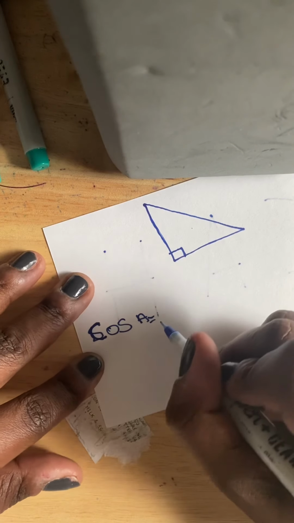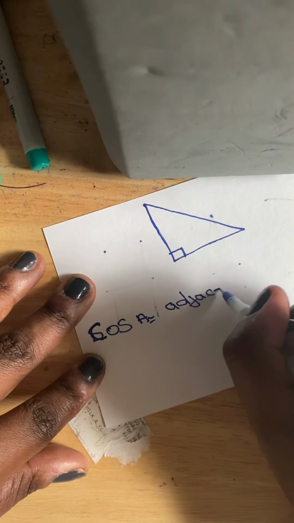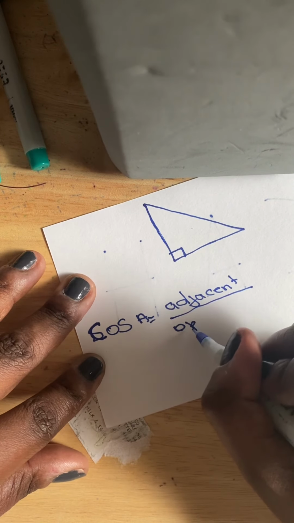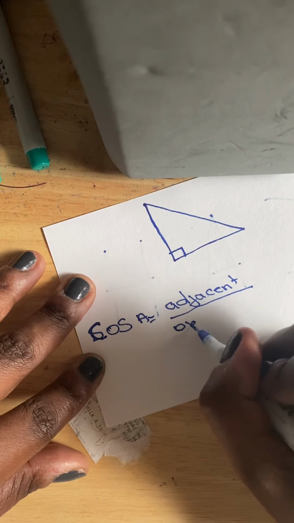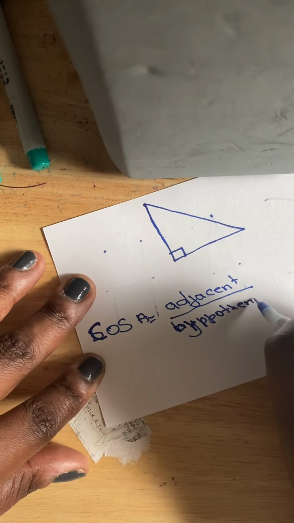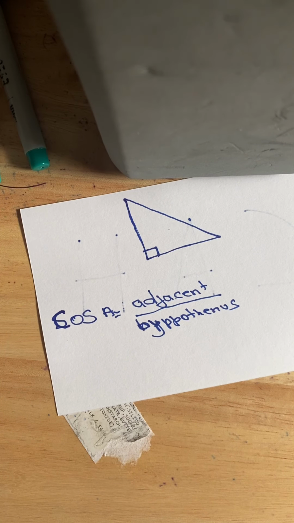The cosine of the angle is going to be the adjacent over the hypotenuse. It's the adjacent over the hypotenuse.